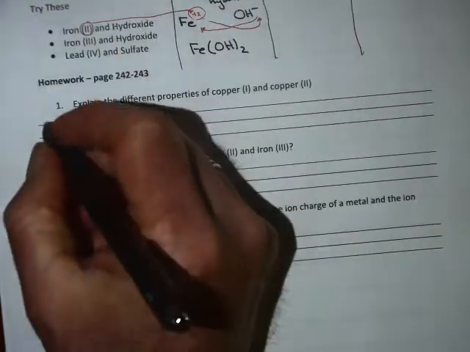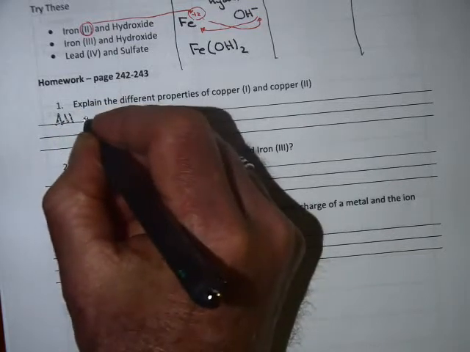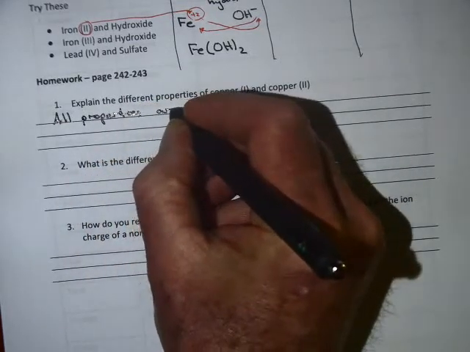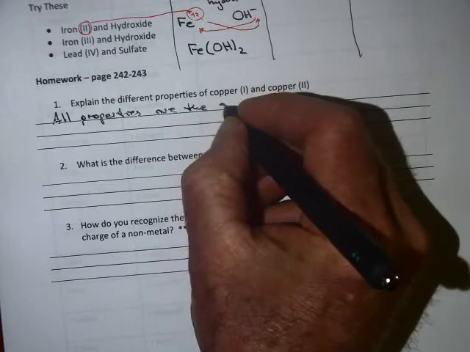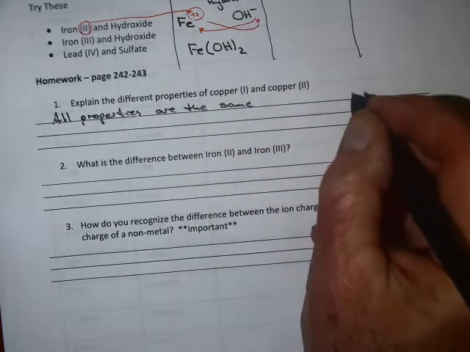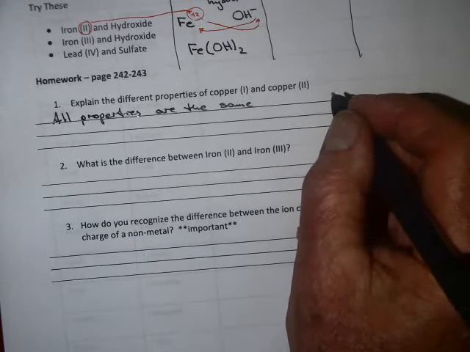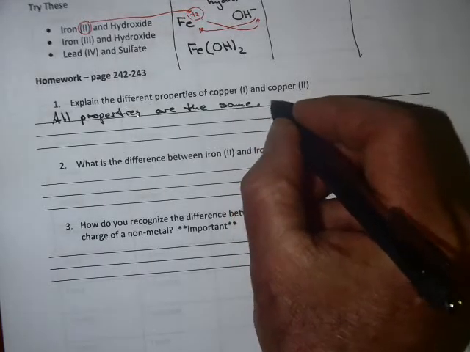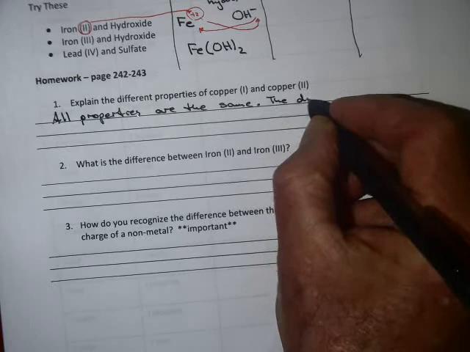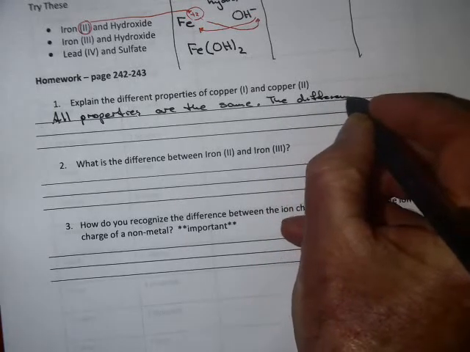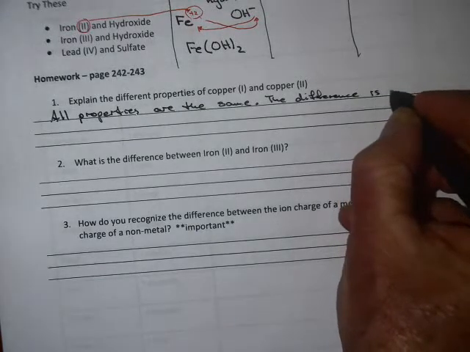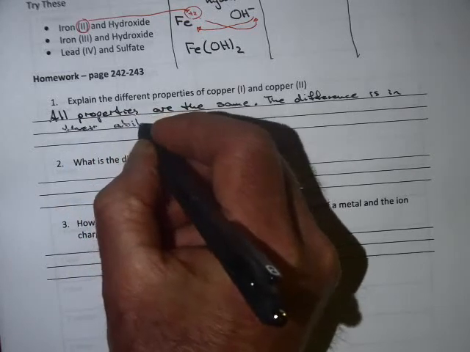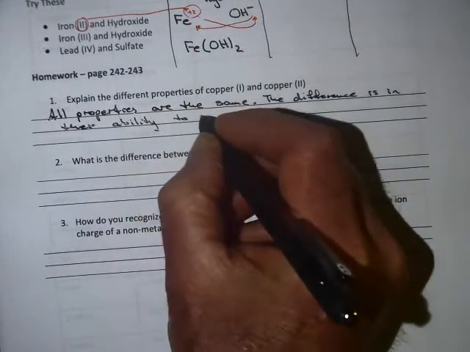Basically, all properties are the same. The difference is in their ability to form bonds.